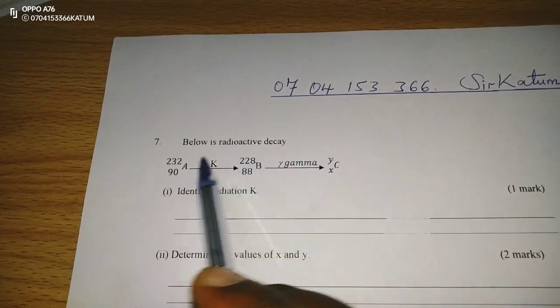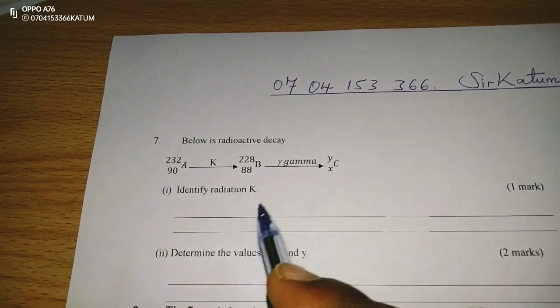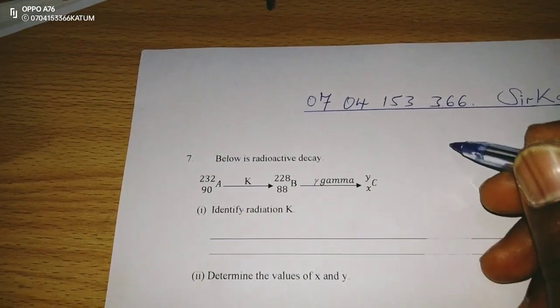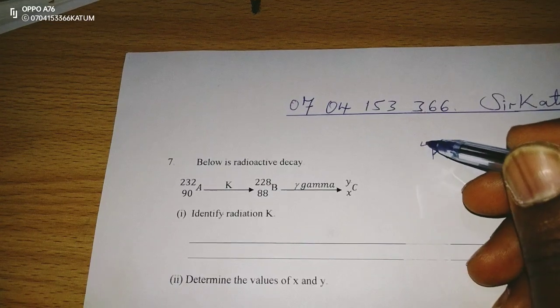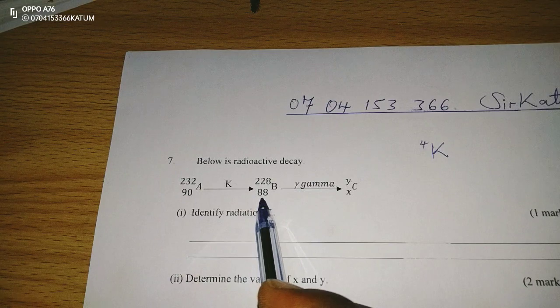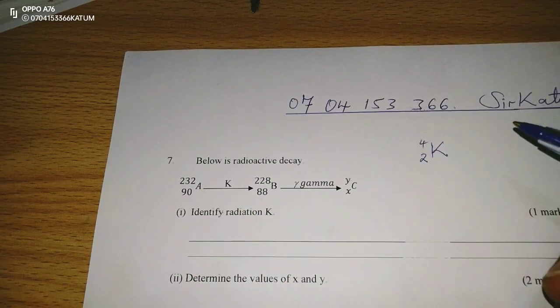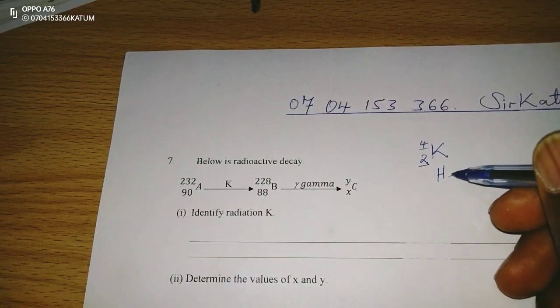mass number reduces by 4, because from 232 to 228 we have a difference of 4. So if we assume that K has a mass number of 4, and an atomic number of 2 is lost, the element which has a mass number of 4 and an atomic number of 2 is helium.